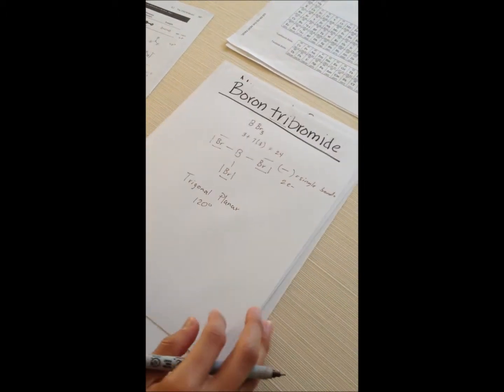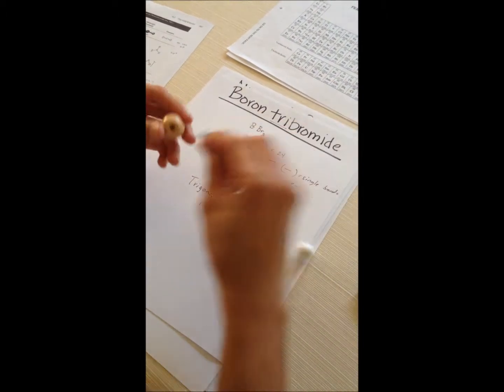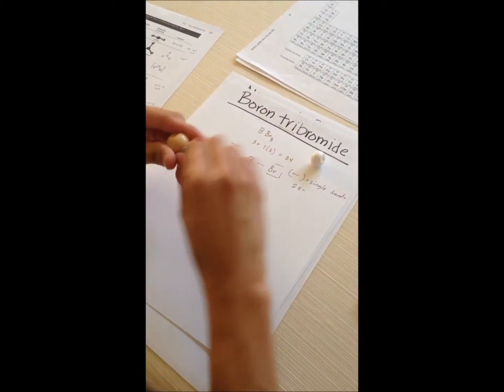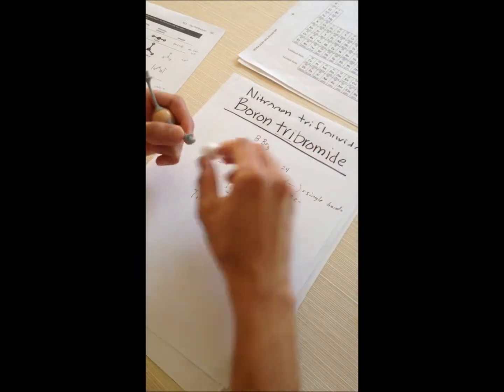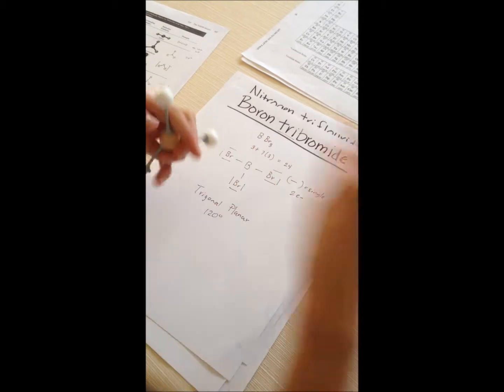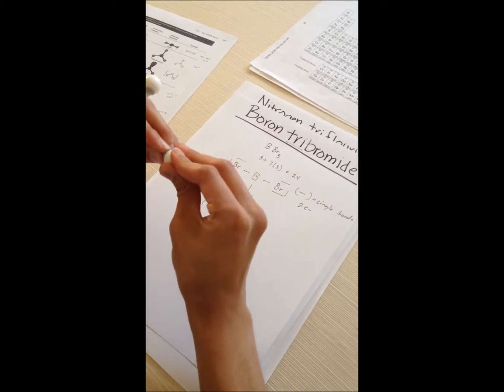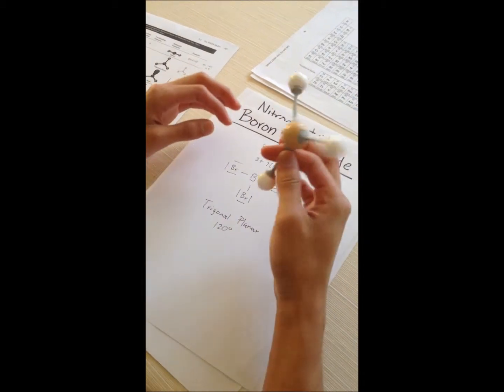So to draw it, the 3D model would be, here's your boron, here's a single bond, and here your bromide. There you go. Trigonal planar.